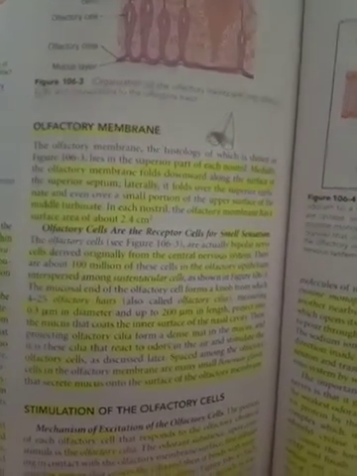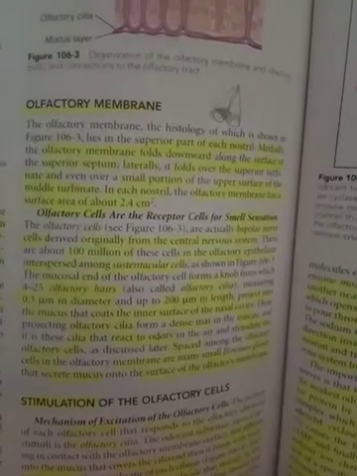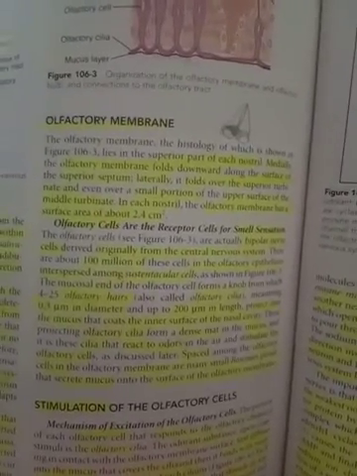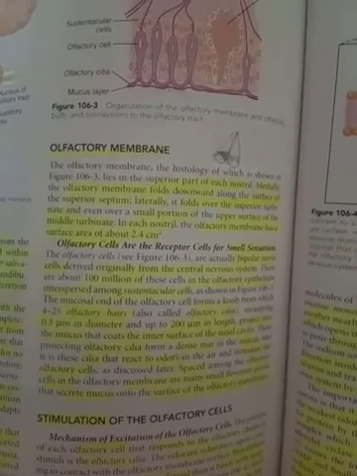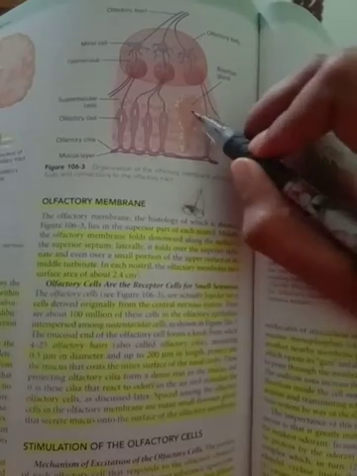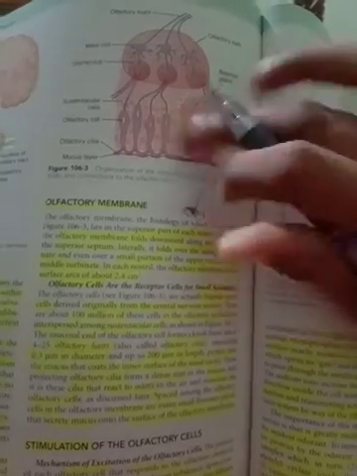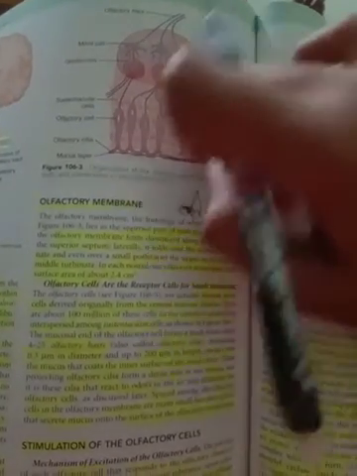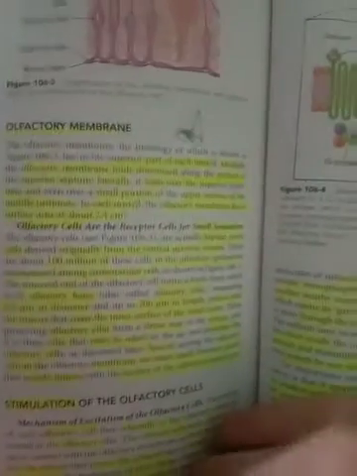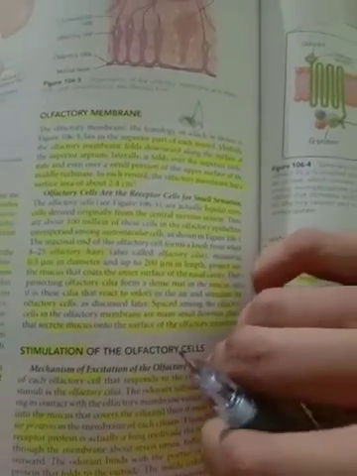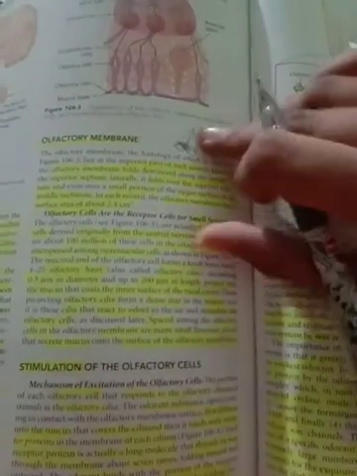Spaced among the olfactory cells in the olfactory membrane are very small Bowman's glands that secrete mucus onto the surface of the olfactory membrane. Here you can see these are the Bowman's glands which secrete the mucus. So mucus comes from the Bowman's glands, which are present in between the olfactory cells. And next, coming to the stimulation of olfactory cells: how are these olfactory cells actually stimulated?